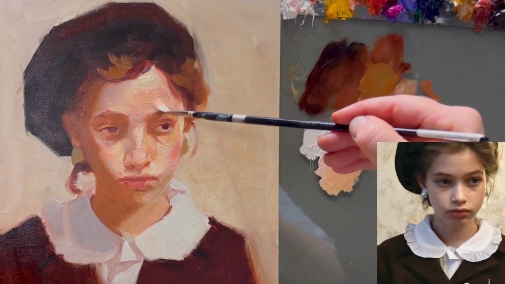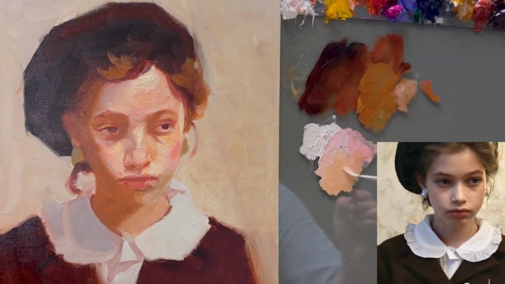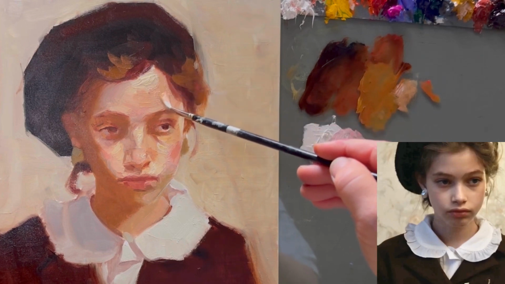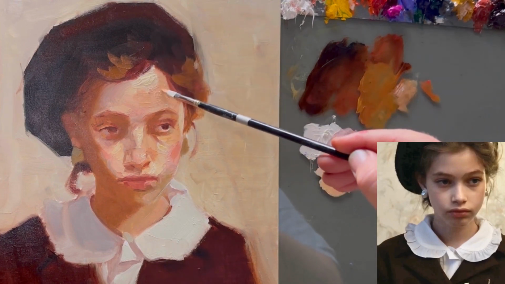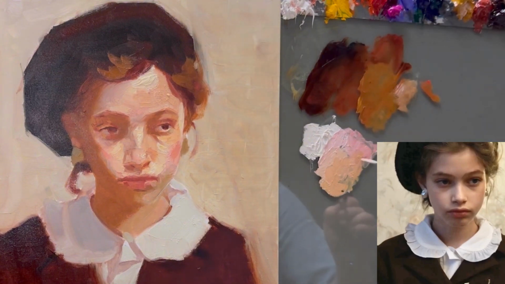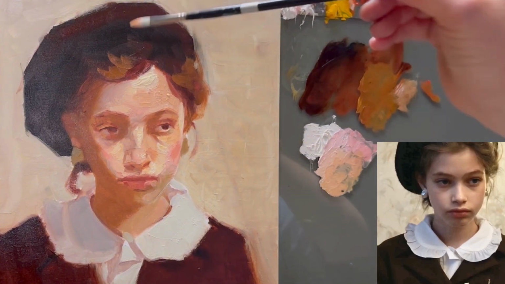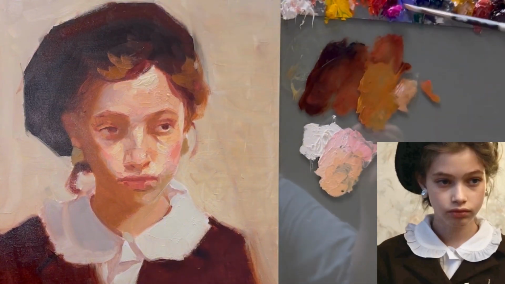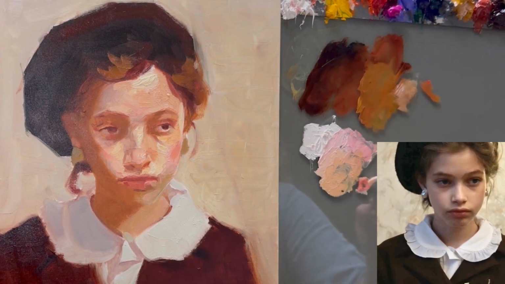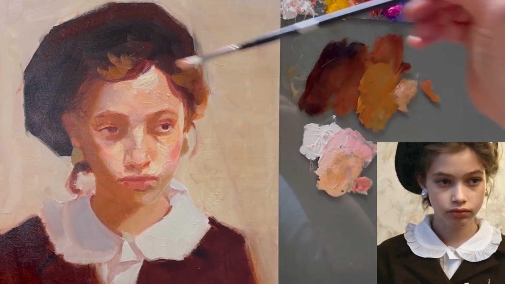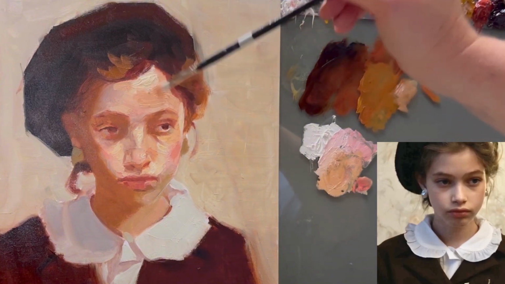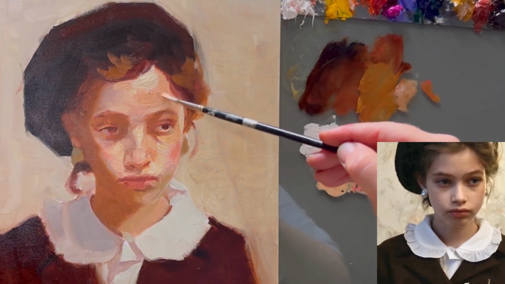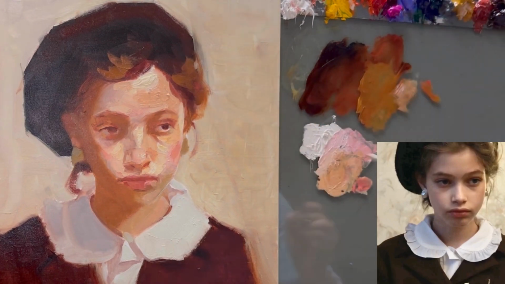So here I am adding a little bit more color to that part of the forehead because the weight of the hair prevents the light being the brightest, which is usually the case, that the forehead, being the biggest single shape on the face, can attract and reflect more light.